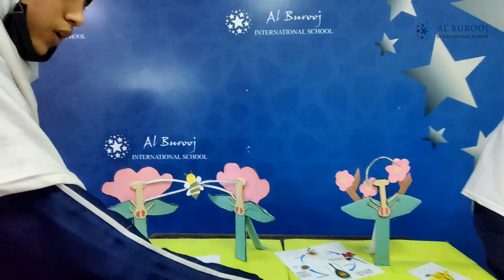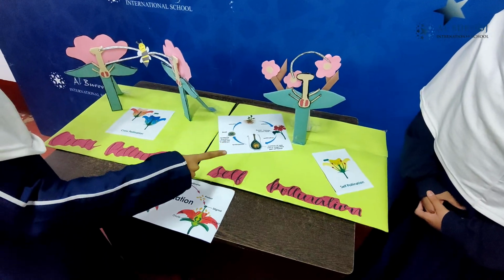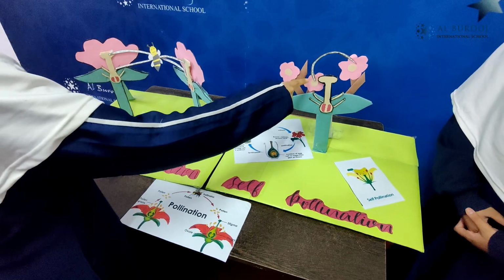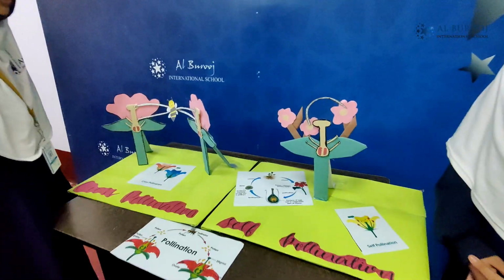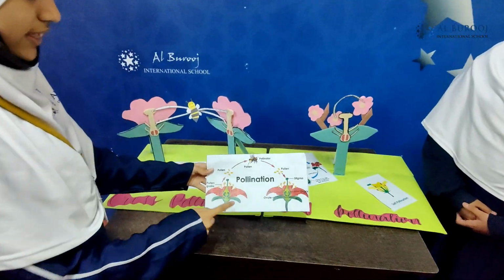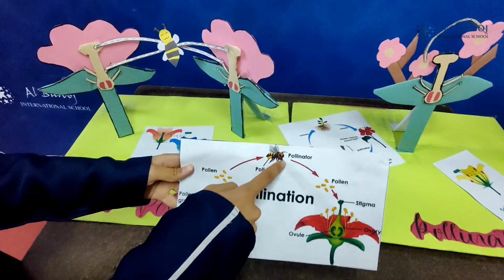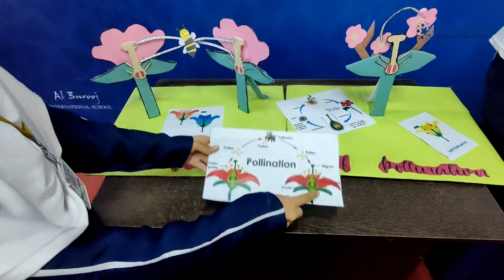Whereas in self-pollination, the pollinator, the insect, takes the pollen grains from one flower to another flower of the same plant. This is known as self-pollination. We also have a reference picture for this, showing the pollen grains being taken by the pollinator and left on another plant.